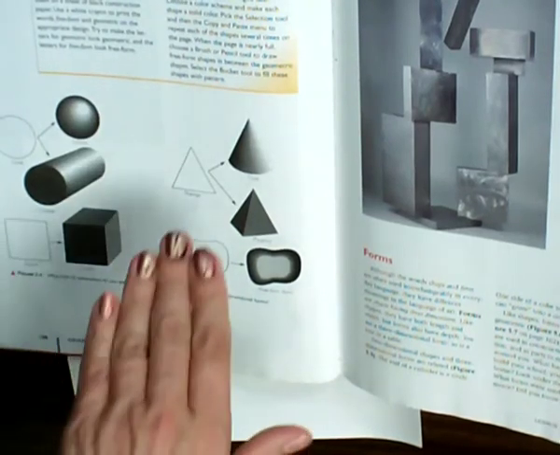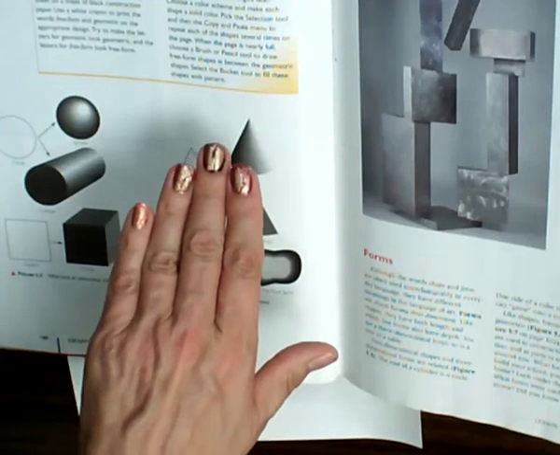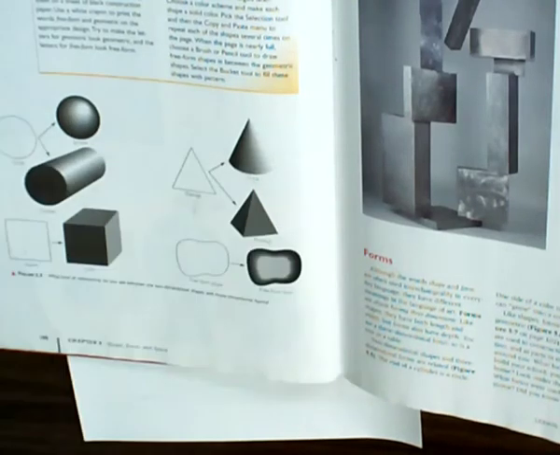I've been experimenting with my fingernails. Do you like them? I was trying to figure out a color. And crackle, I put this on too thick. All right. More about that later.